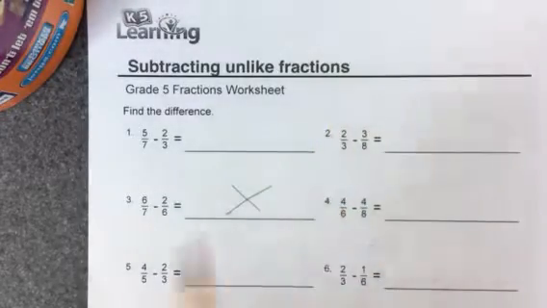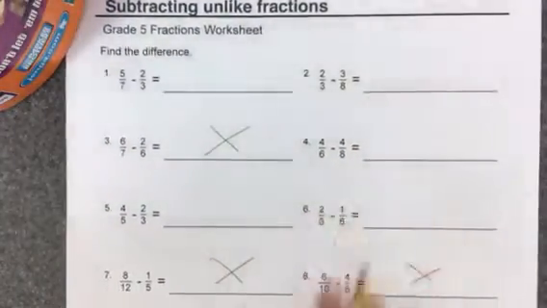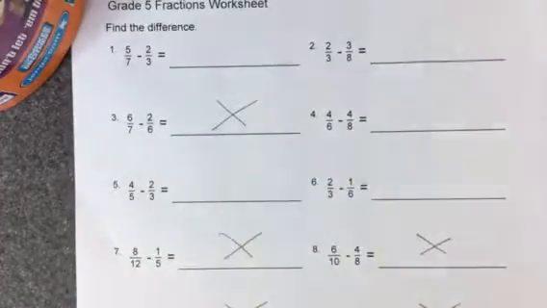Today I will help you with subtracting unlike fractions. Okay, please have your homework page ready and let's begin. Students, you can cross out a few of these. So as we're going along, you'll want to see the ones that you can cross out and cross them out.